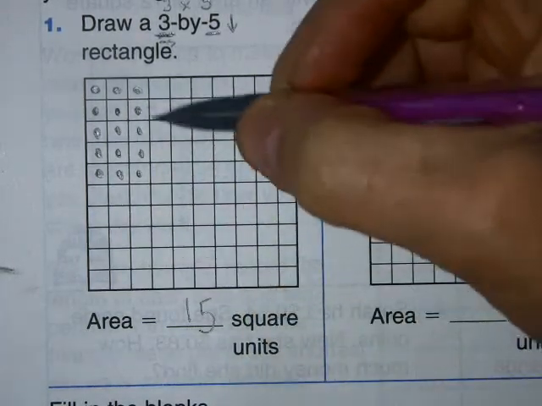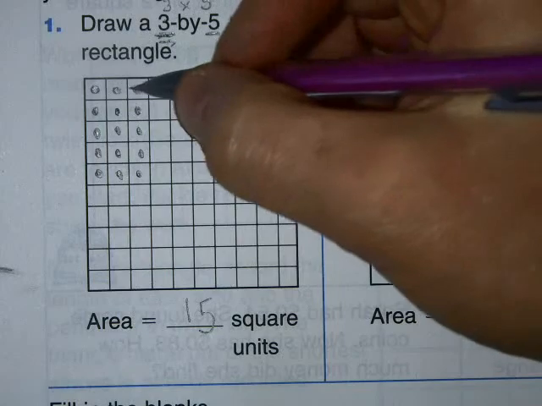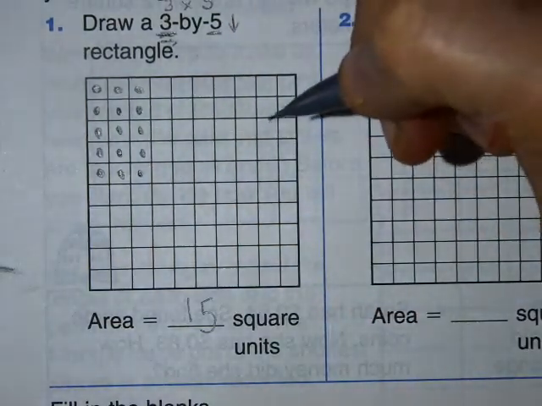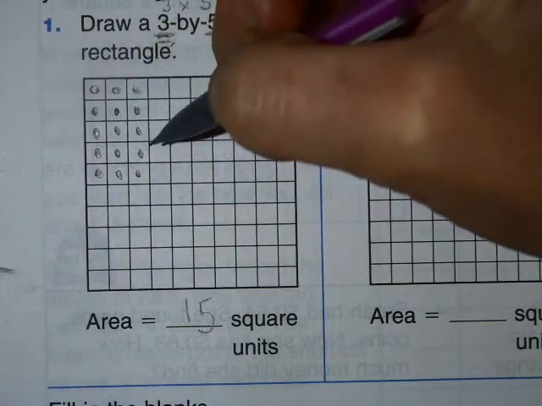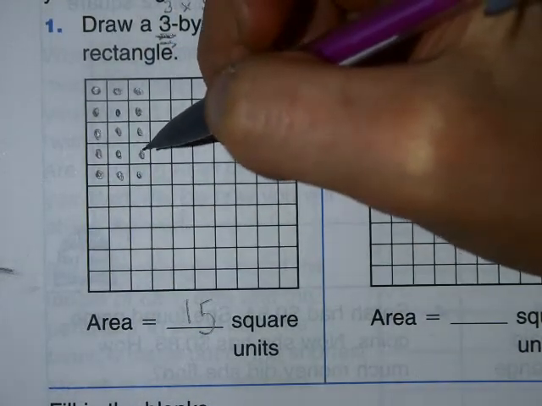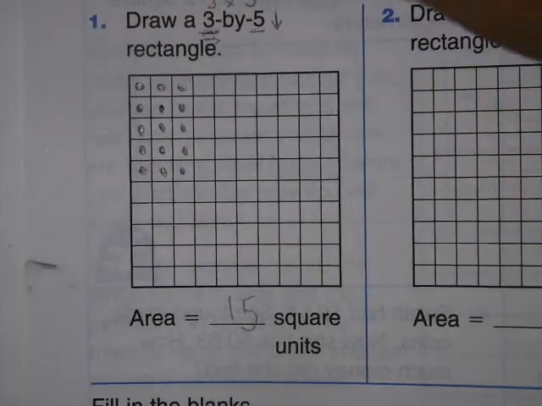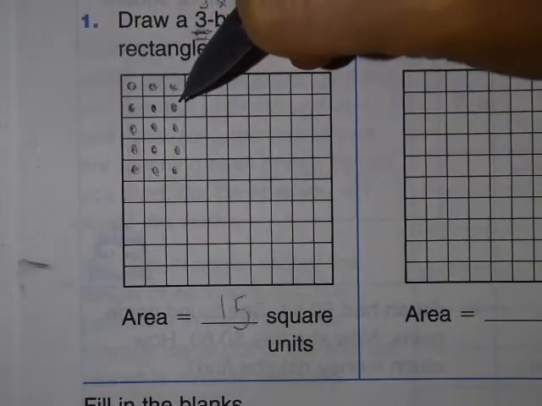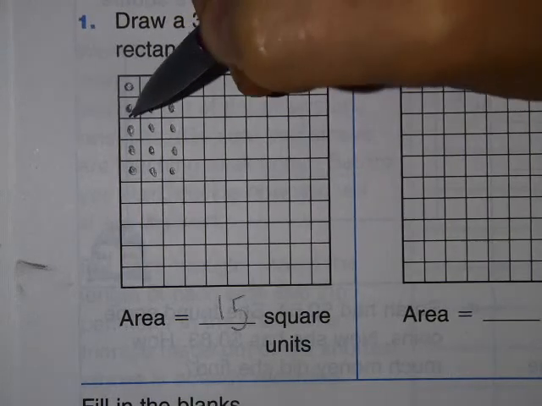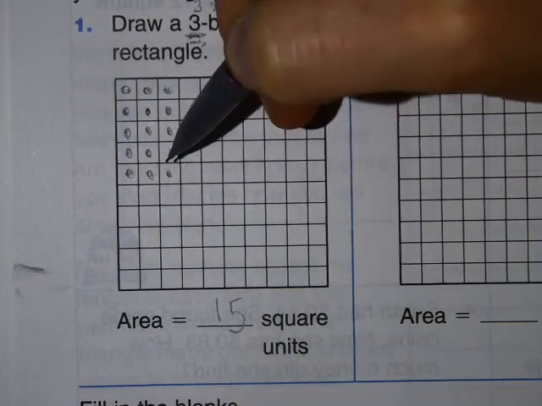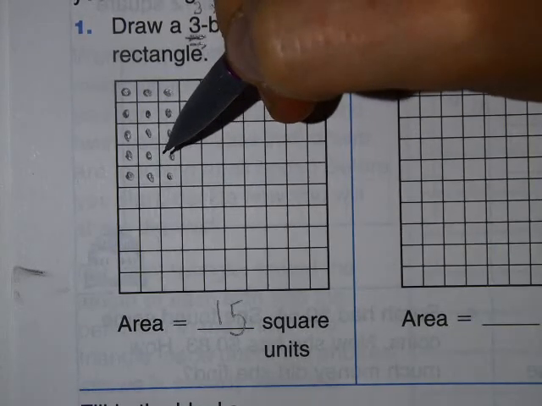Now another way to do this, instead of counting them all, maybe you want to say 3 plus 3 plus 3 plus 3 plus 3. You can do that. Maybe you want to say 5 plus 5 plus 5, because this is 5 and this is 5 and this is 5. Those are also ways that you can do it. Okay?